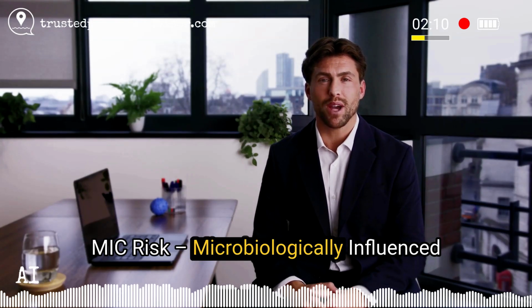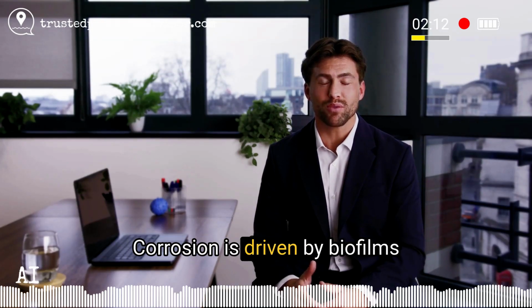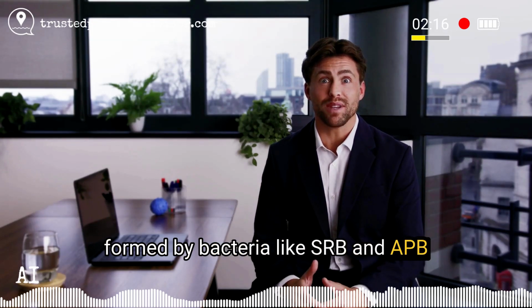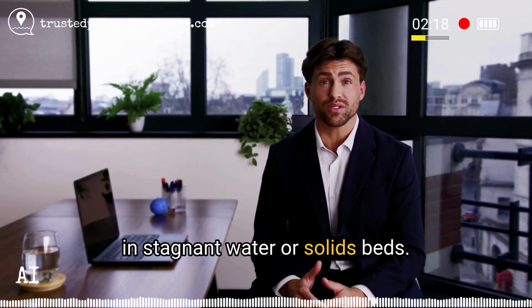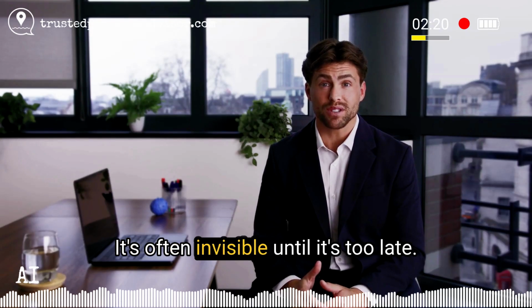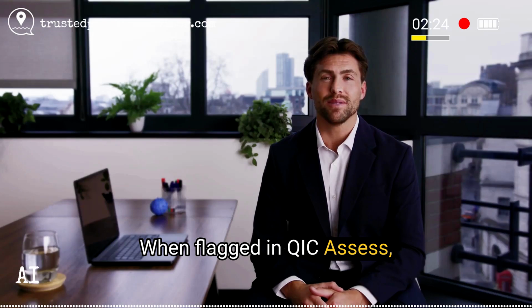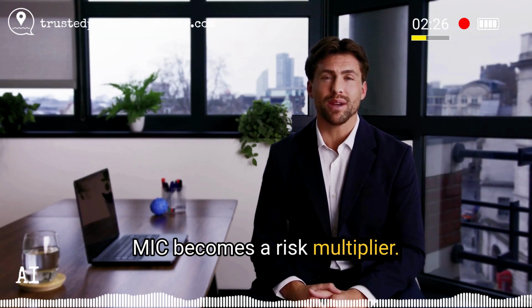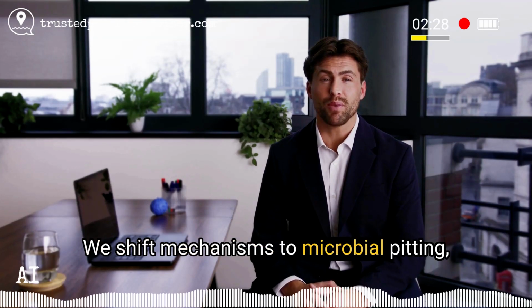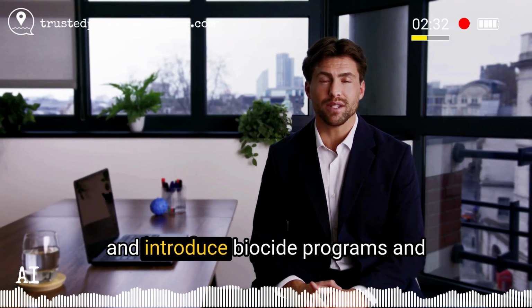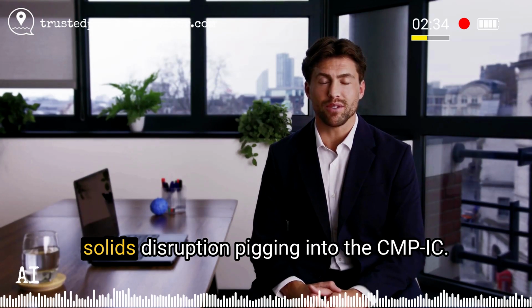MIC risk. Microbiologically influenced corrosion is driven by biofilms formed by bacteria like SRB and APB in stagnant water or solids beds. It's often invisible until it's too late. When flagged in QIC Assess, MIC becomes a risk multiplier. We shift mechanisms to microbial pitting, elevate the priority of dead leg segments, and introduce biocide programs and solids disruption pigging into the CMP-IC.